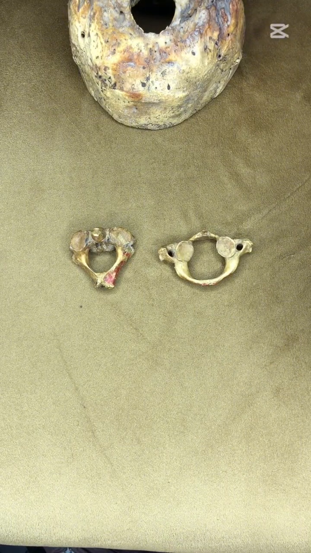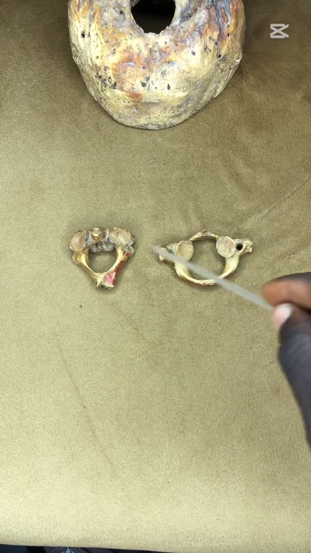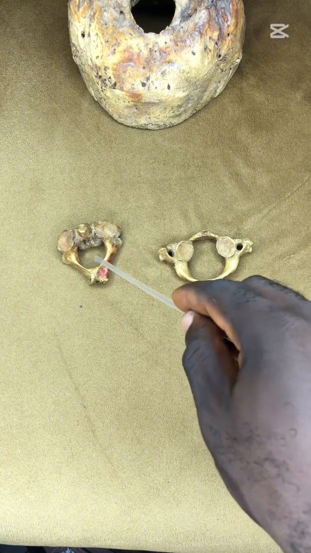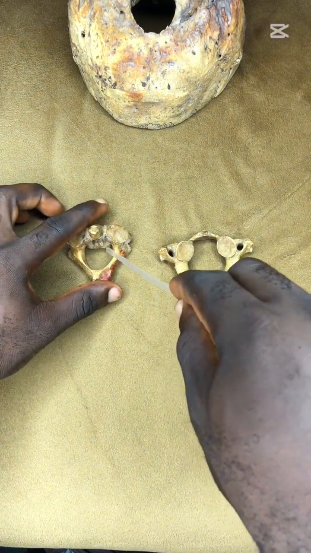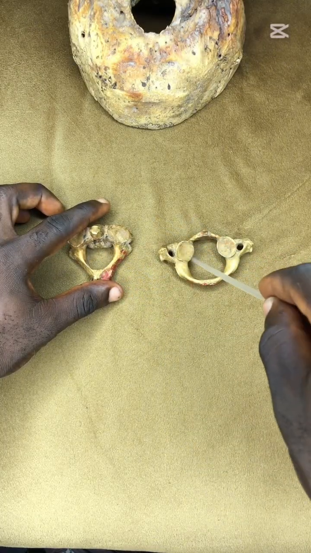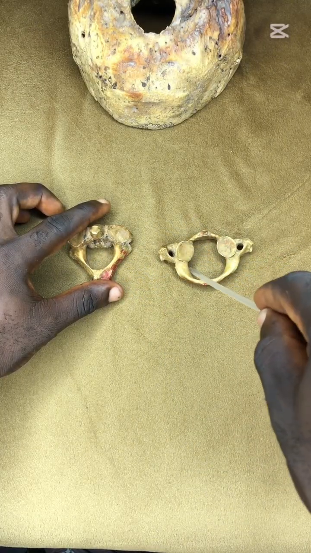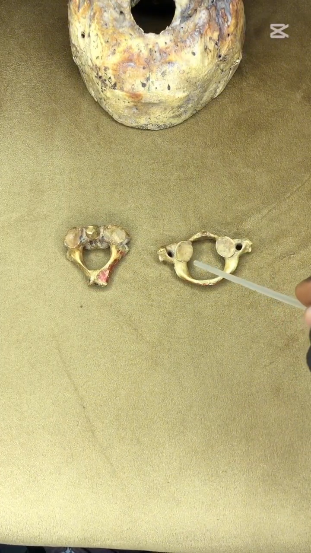Now, what are these distinguishing characteristic features of the cervical vertebra that make it so unique from other vertebrae? Number one is triangular vertebral foramen. As you can see, this is the vertebral foramen. Look at this on the axis. This is a triangular vertebral foramen, and this on the atlas is also a triangular vertebral foramen. They allow the passage of the spinal cord, right?